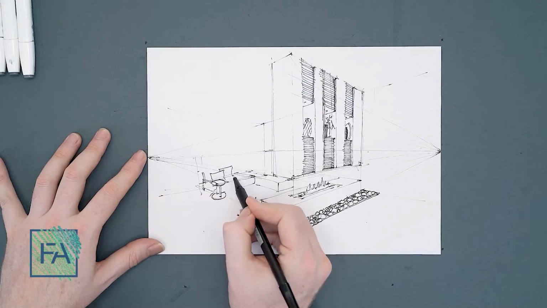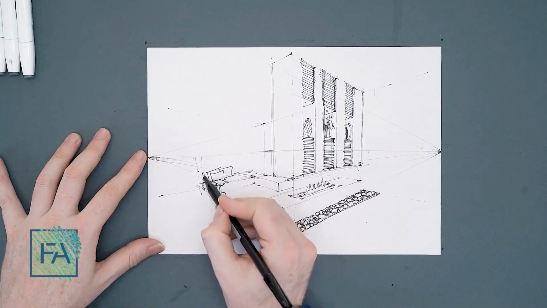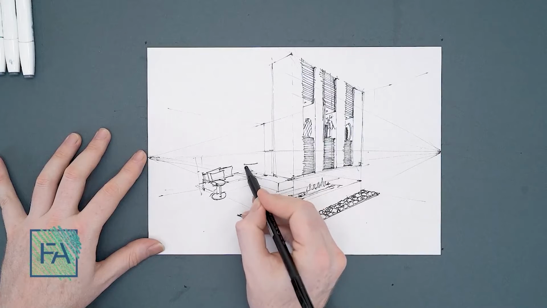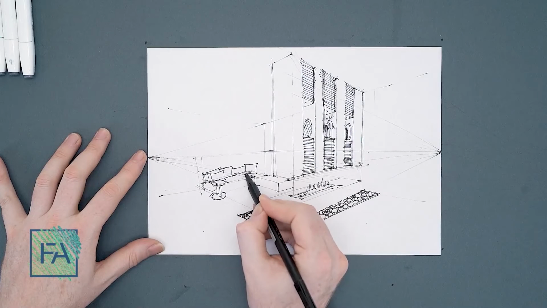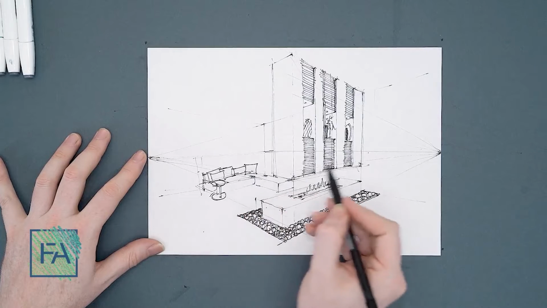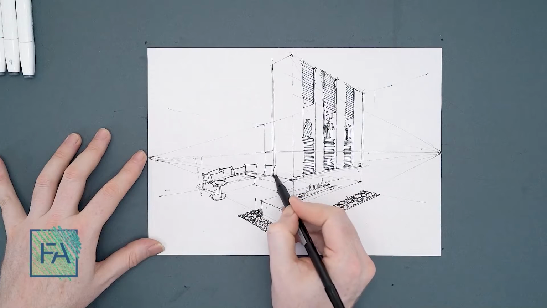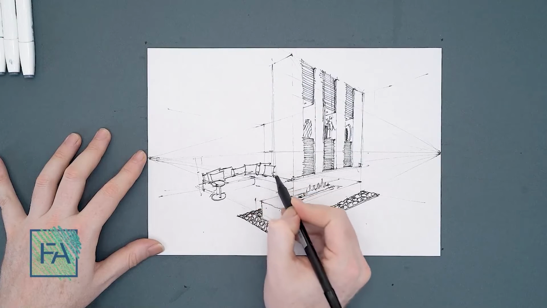Add the cushions. And like this corner as well. Here, same thing. So slowly and one by one, we add these cushions.